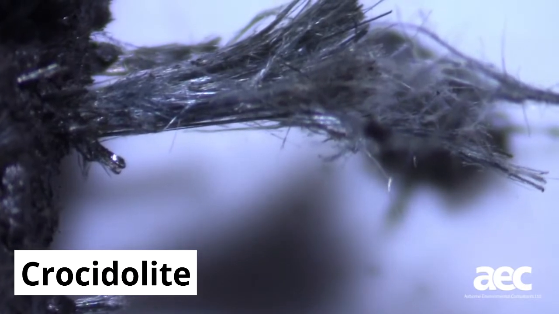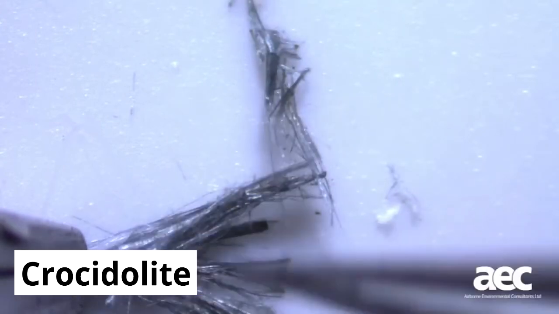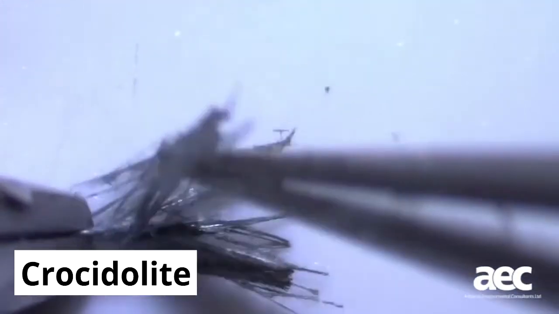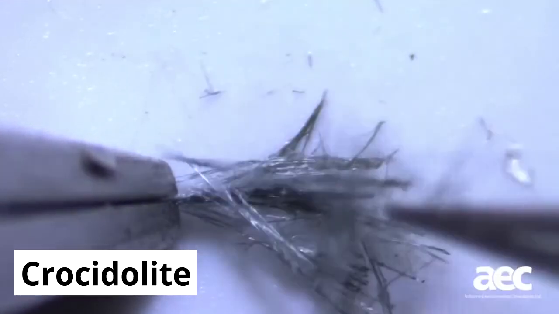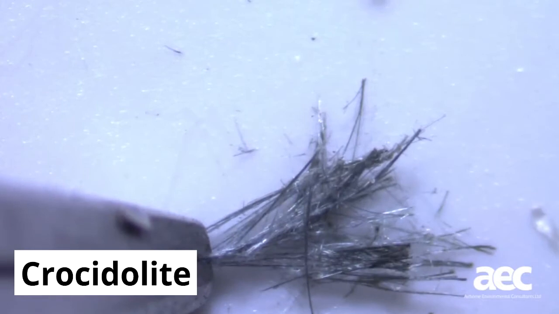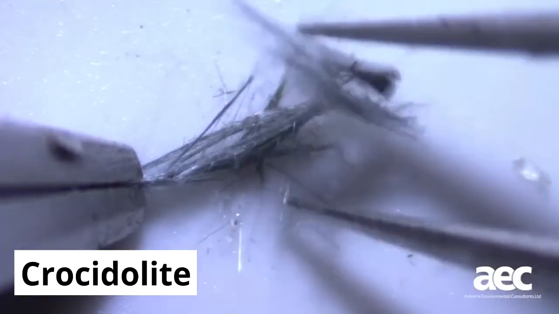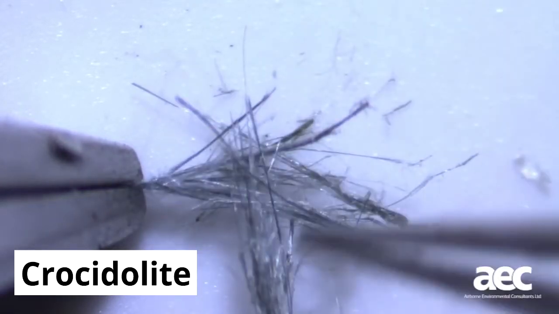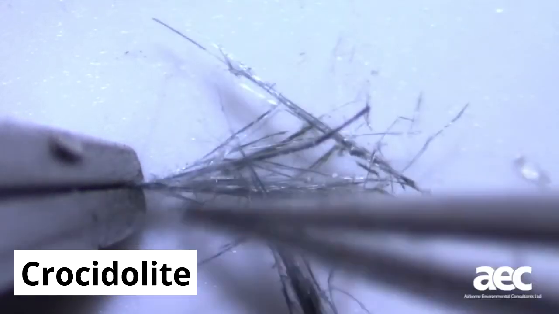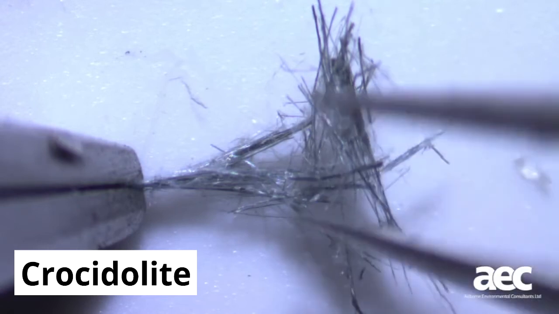The analyst separates these fibres from the sample and assesses the 7 separate morphological properties. These are colour, appearance, lustre, flexibility, tensile strength, tenacity, and elasticity. You can see fibres that break easily when manipulated, becoming short and needle-like.